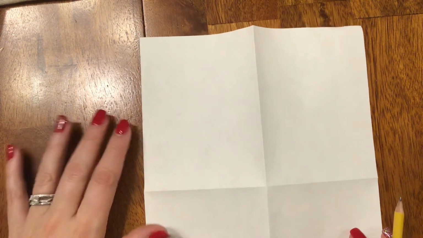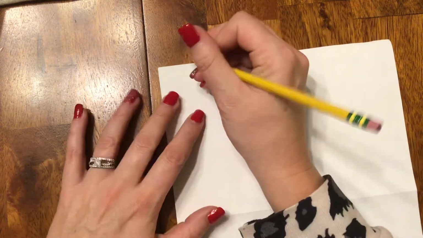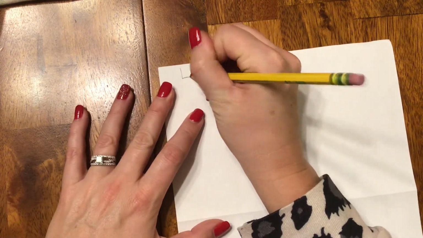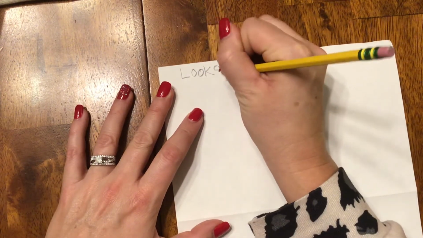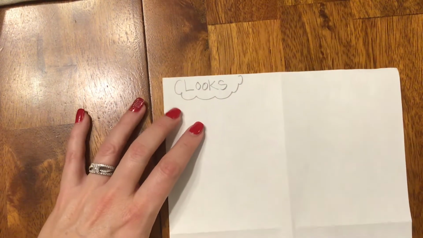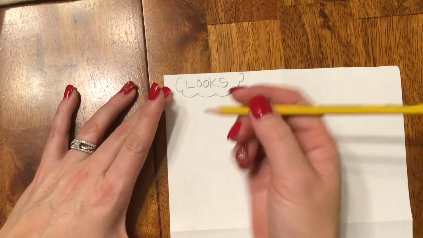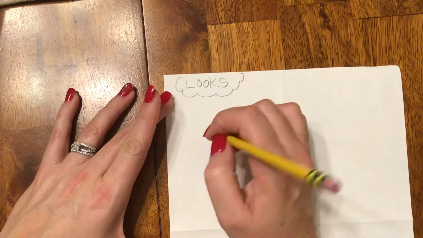Once you have your 4 sections, I would like to focus on what penguins look like. So we're going to write up here at the top, looks. And I like to put a little cloud around it, or you can underline it, looks. So we're just going to be taking notes. And when we take notes, we're not even going to write real sentences. We're just going to write different words about what a penguin looks like.